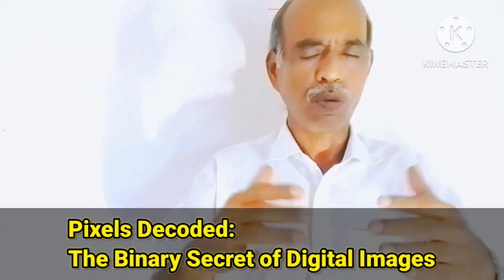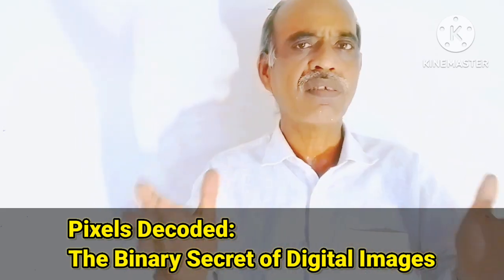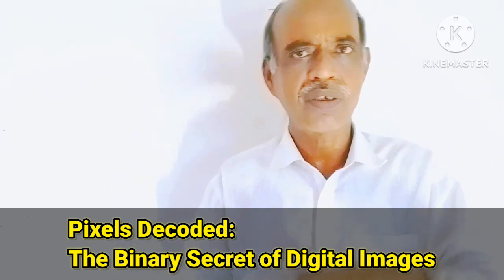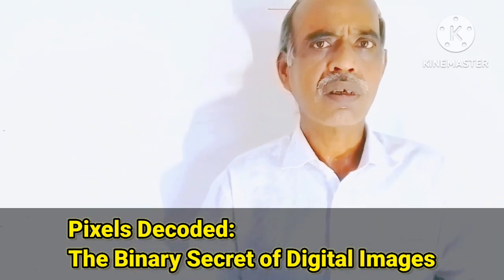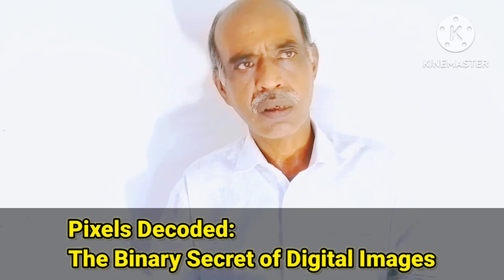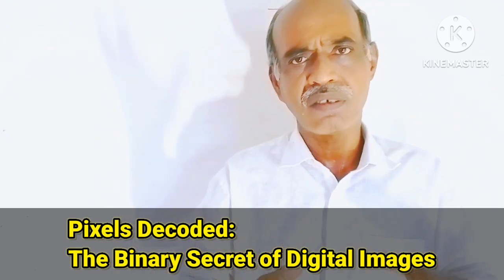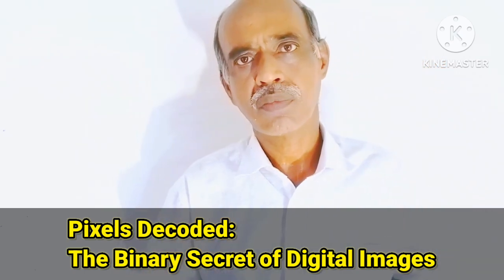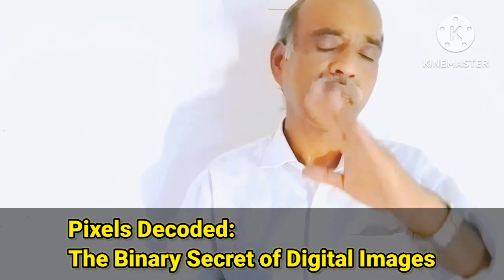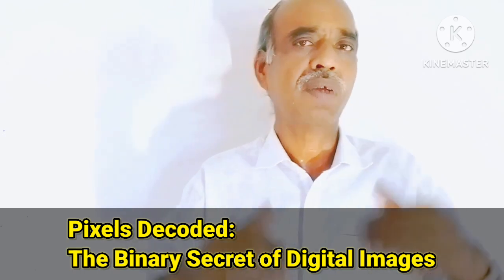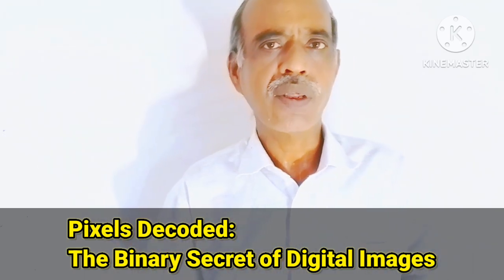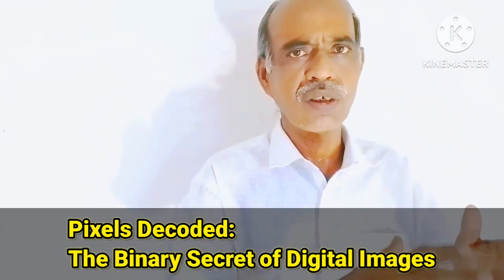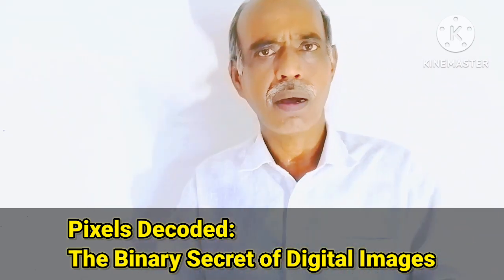Anyway, what I have discussed here is just the concept about the relation between digital images and the binary system of computers. Whenever you are studying computer science, just keep in your mind that computers understand only one thing, binary. Keeping this in mind, you should study computer science. Then only you will be able to understand everything. You must try to connect your knowledge with binary. That is the basic thing.